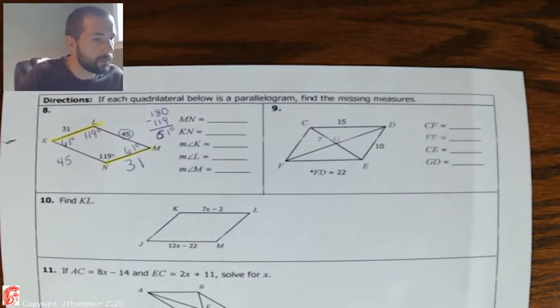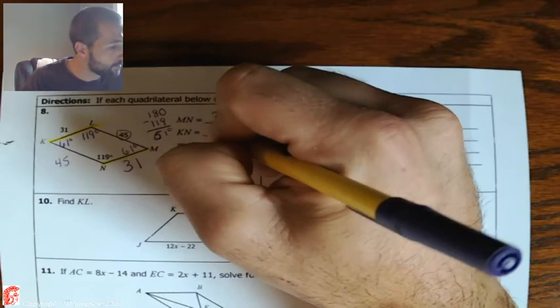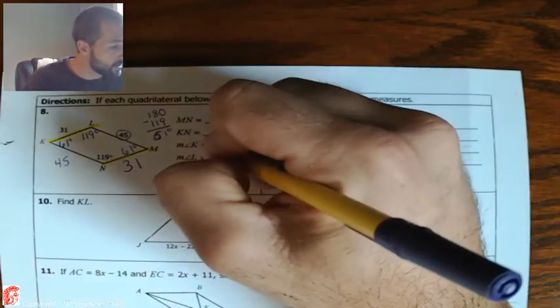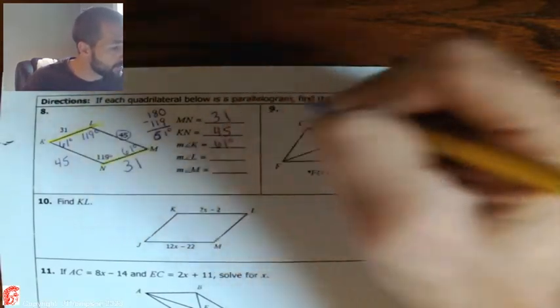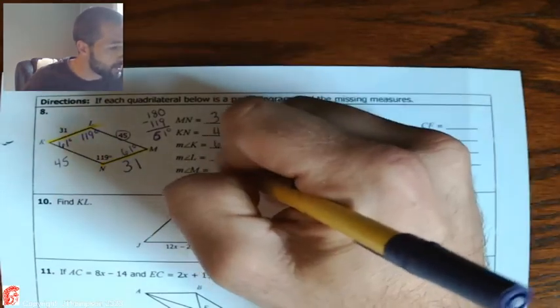All right, so now we can go back and we can fill in all of our answers. So NM, as you can see from the picture, is 31. KN is 45. The measure of angle K is 61 degrees. The measure of angle L is 119 degrees. And then the measure of angle M is 61 degrees.